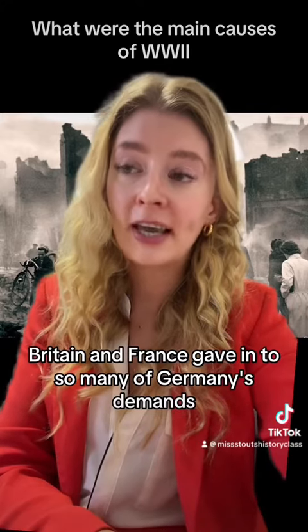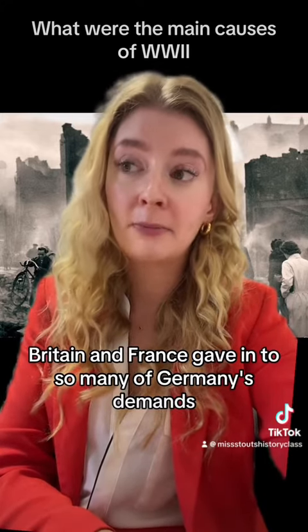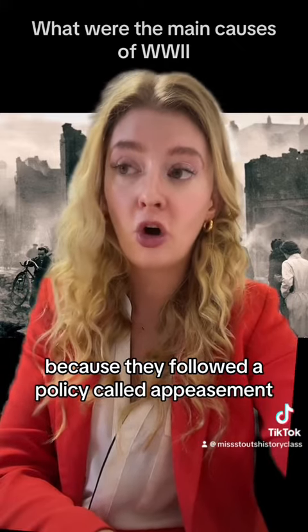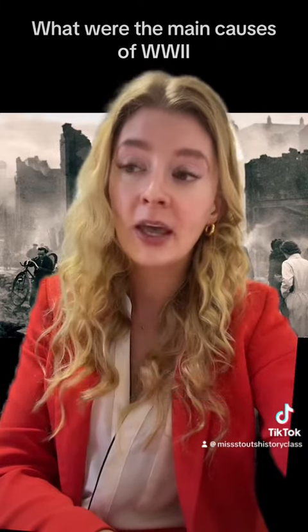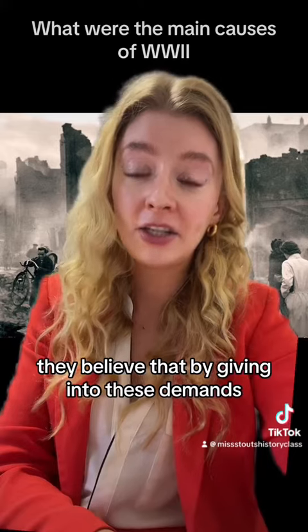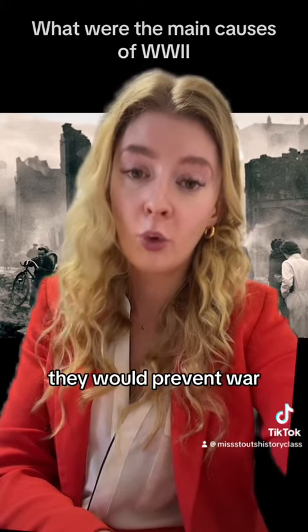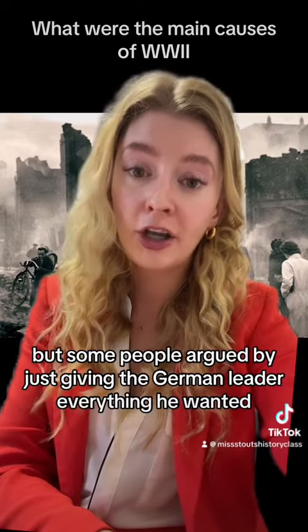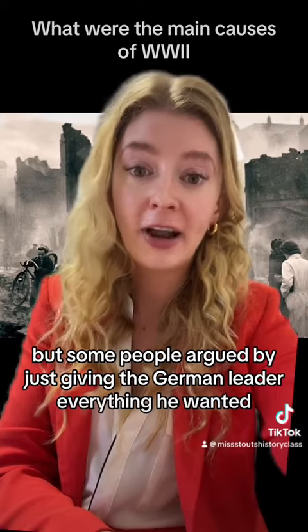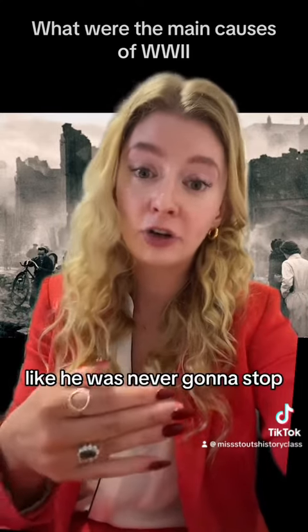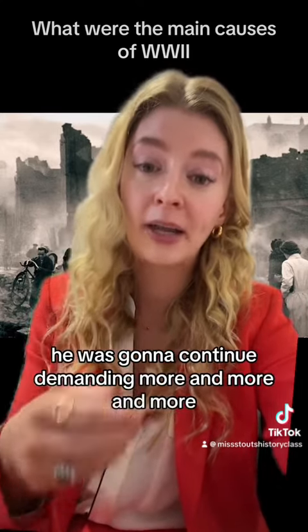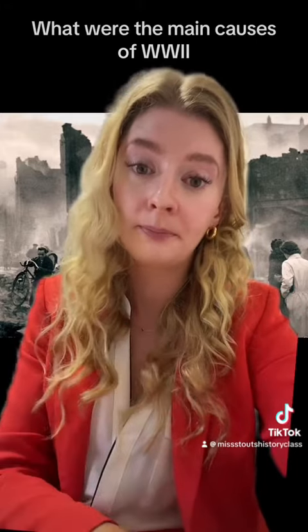Britain and France gave in to so many of Germany's demands because they followed a policy called appeasement. They believed that by giving in to these demands, they would prevent war. But some people argued that by just giving the German leader everything he wanted, he was never going to stop; he was going to continue demanding more and more and more.